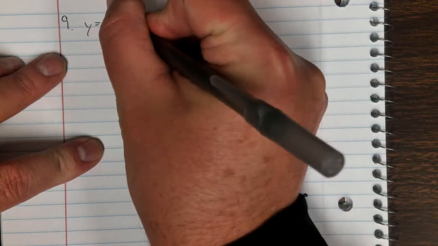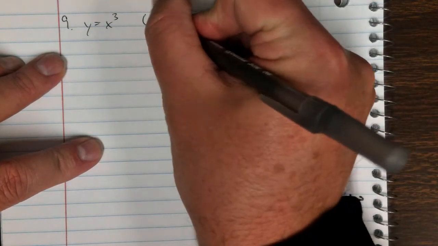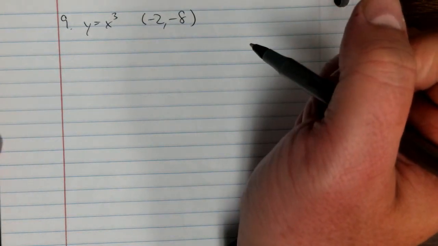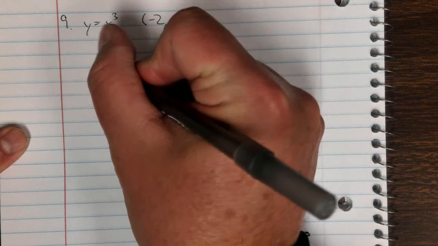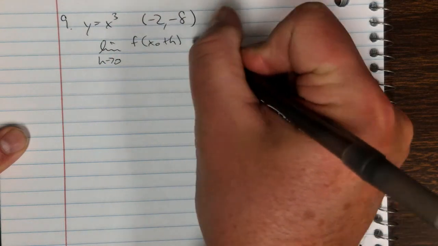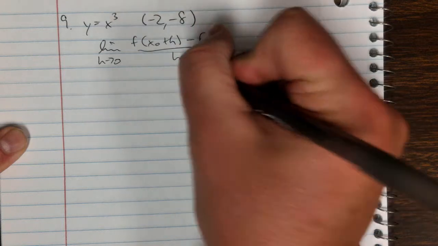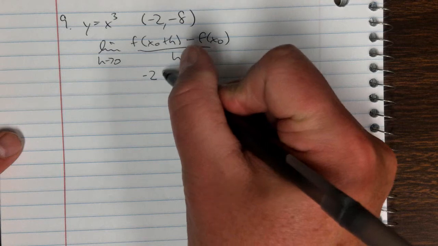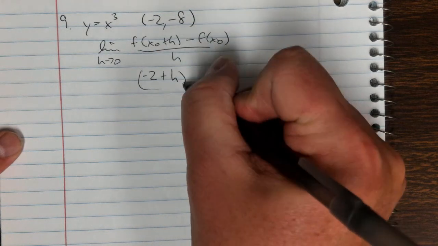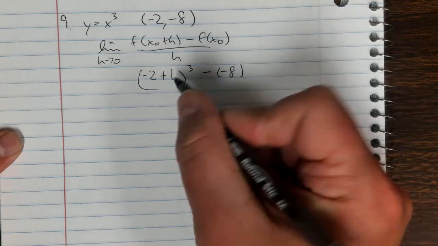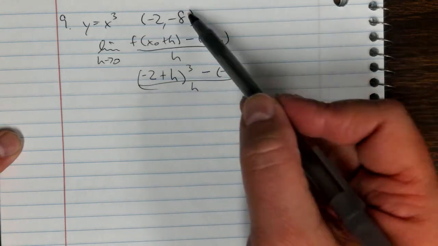On this one we have y equals x cubed, and the ordered pair we're given is (-2, -8). Again, we're going to do the limit as h approaches 0 of f of x0 plus h minus f of x0, all over h. That gets us (-2 + h) cubed minus (-8), all over h, because that's the function value.